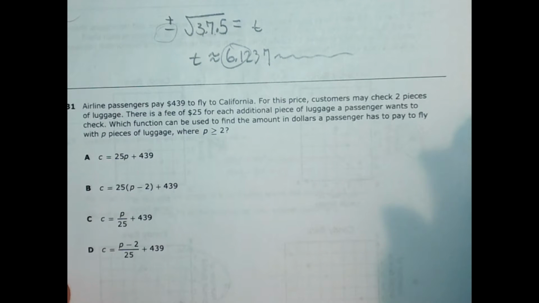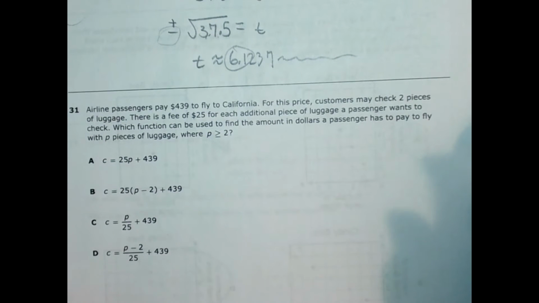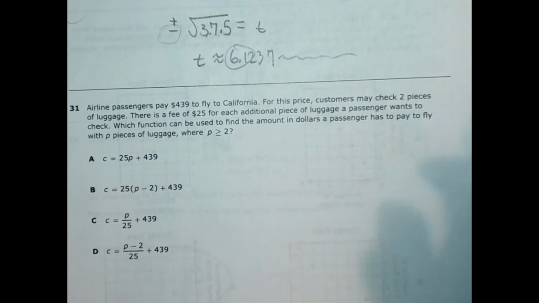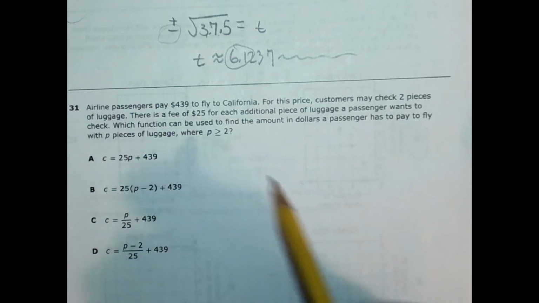Airline passengers pay $439 to fly to California. For this price, customers may check 2 pieces of luggage. There is a fee of $25 for each additional piece of luggage a passenger wants to check. Which function can be used to find the amount in dollars a passenger has to pay to fly with P pieces of luggage where P is greater than or equal to 2?